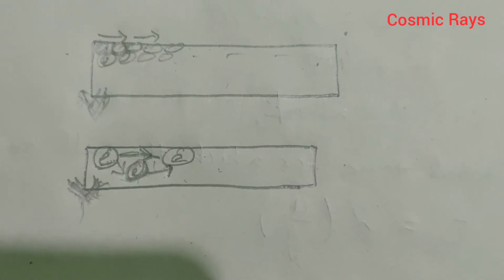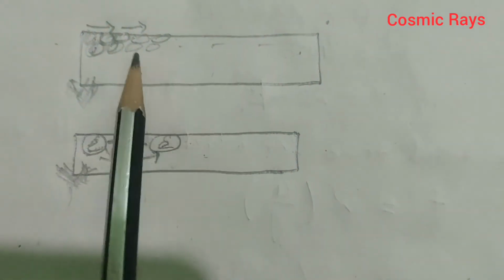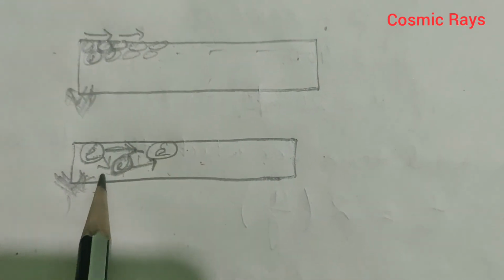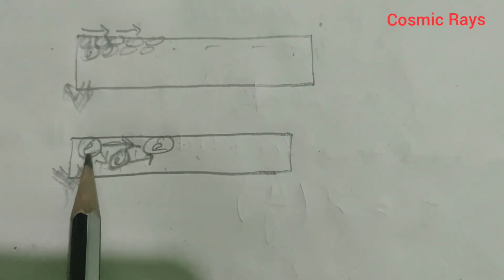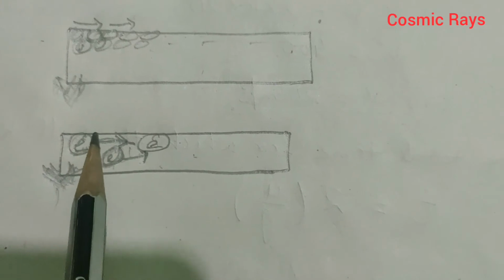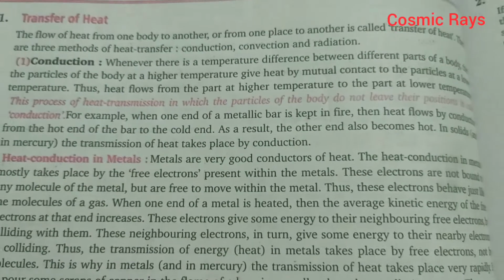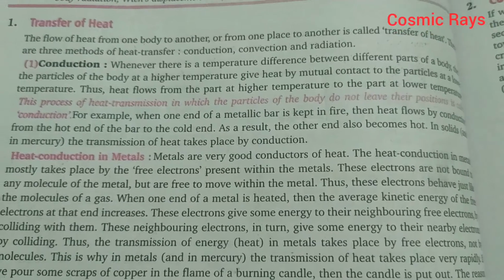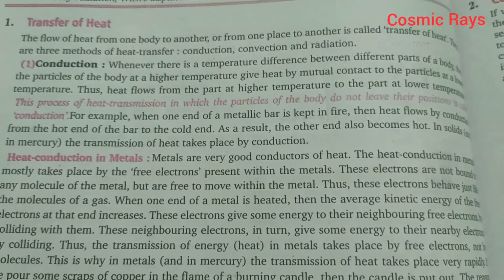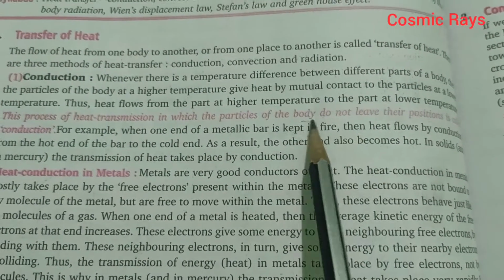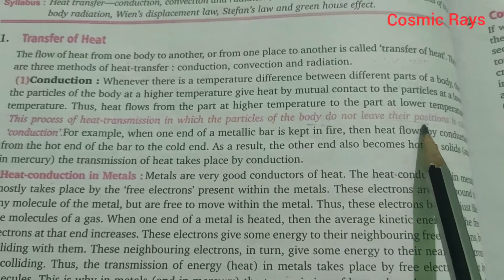But please keep in mind that here the molecules are not leaving their place. In this case, it's not the molecules but the free electrons which are vibrating more or which are colliding with the other electrons. So conduction is defined as the process of heat transfer or heat transmission in which the particles of the body do not leave their position.